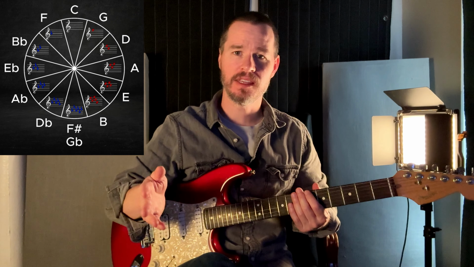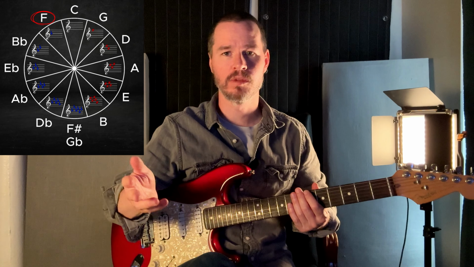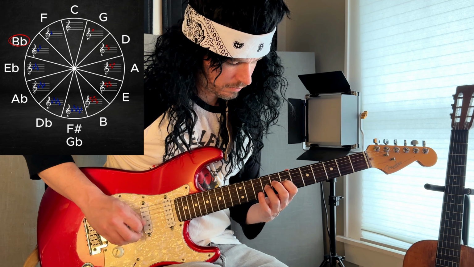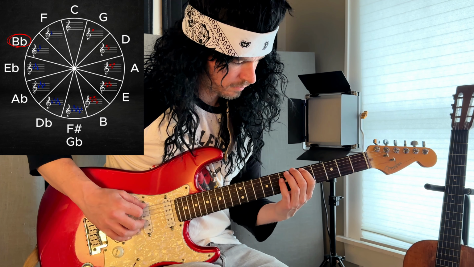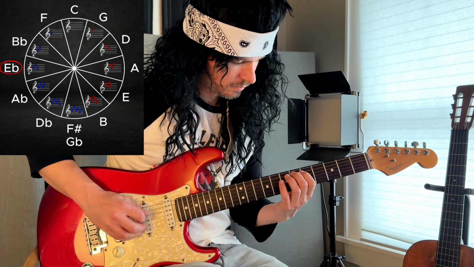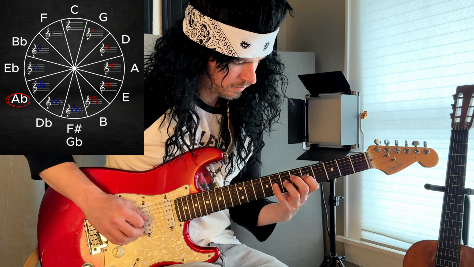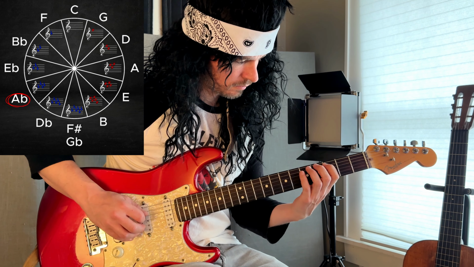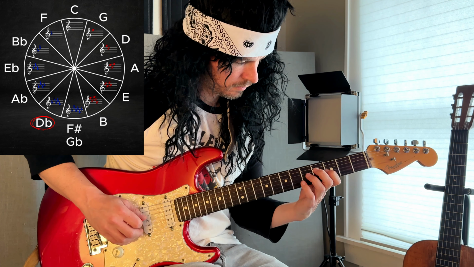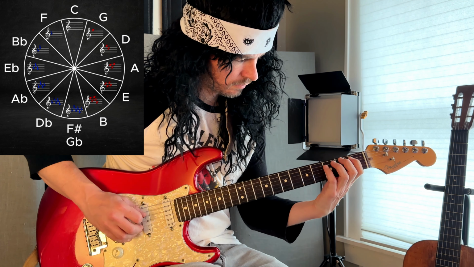To play the flat keys, let's first play F major, which is the 8th fret on the 5th string. Next, go up a string and down 2 frets and play B flat major. Now go down a string and play E flat major. Now go up a string and down 2 frets and play A flat major. Now go down a string and play D flat major. Keep following this pattern until you get to C flat.